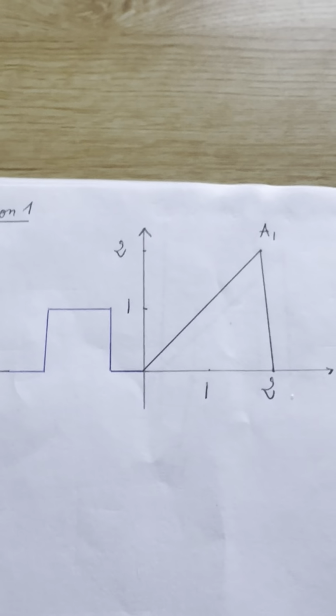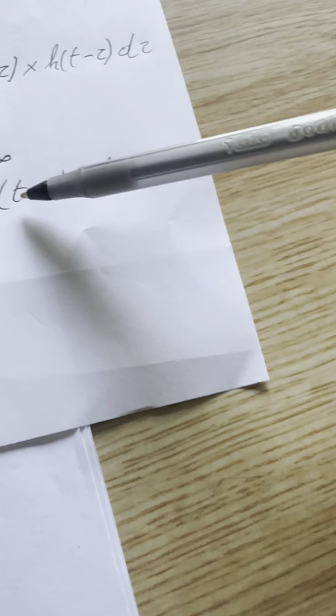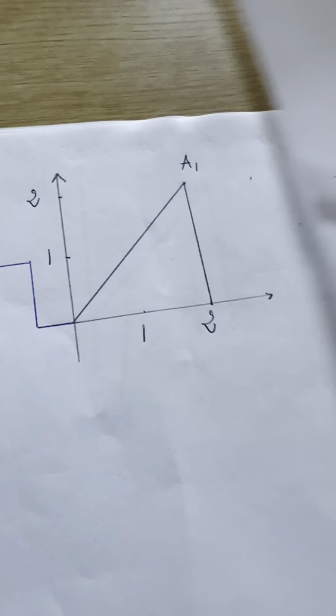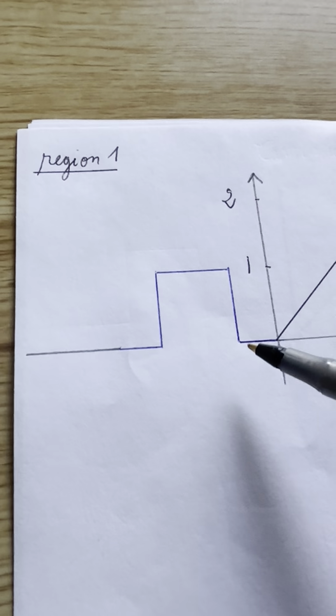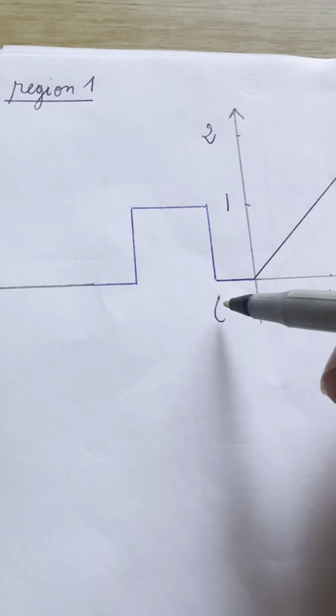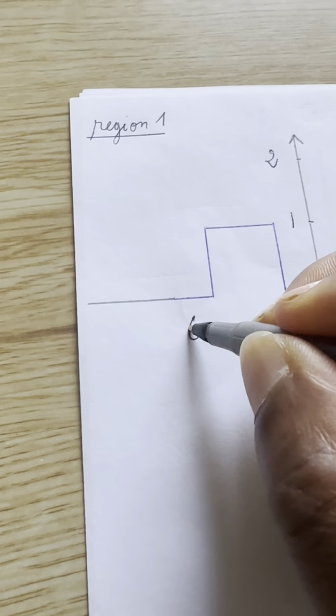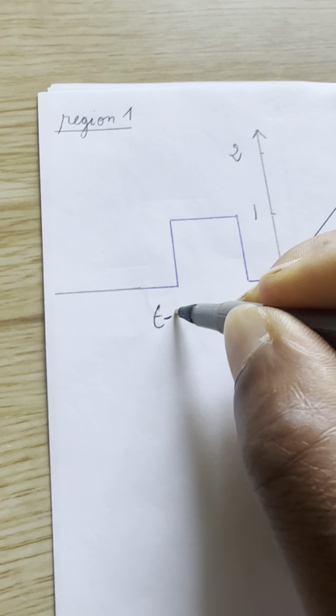So now we need to study region number 1. When you look at this formula here, what did we put? We put t, we add t. So here the origin 0 becomes t, and here the 1, when we add t, becomes t minus 1.